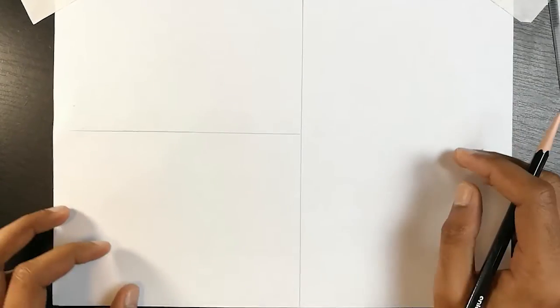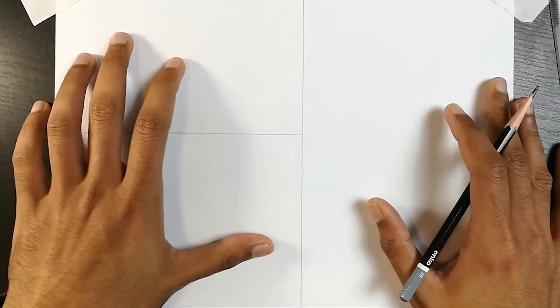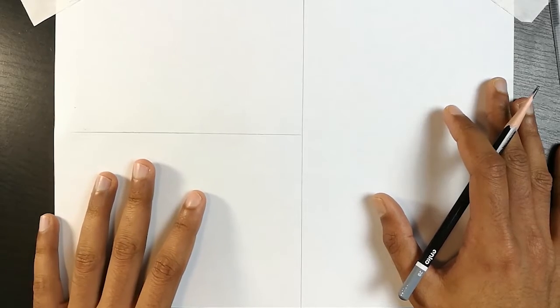So as you can see, I have divided my paper into 3 sections. In the left part of the paper I'll be drawing some images. I'll be drawing the same images on both the sides, but the only difference is that I'll be using different time frames for drawing both the images. For the first image on the top, I'll be just using 5 minutes to draw that drawing, and in the second part I'll be using 15 minutes to draw the same drawing, and you will see how different both the drawings are looking.